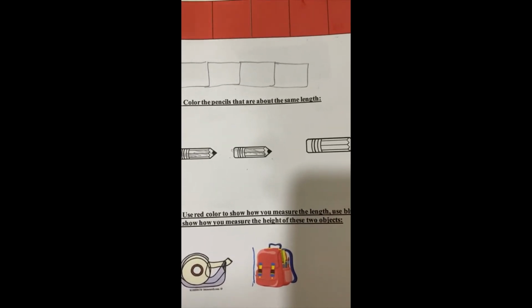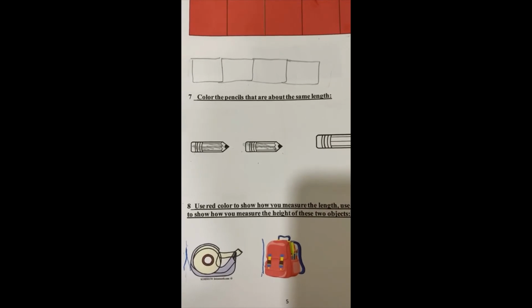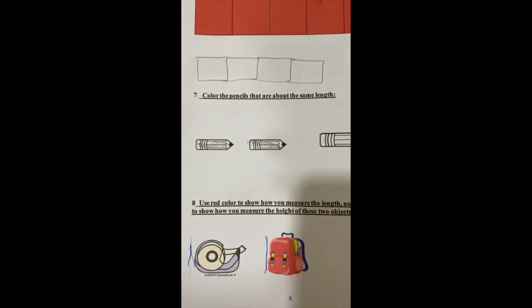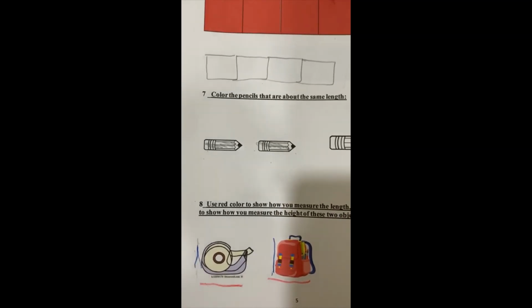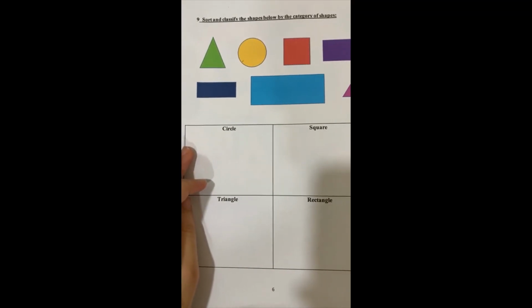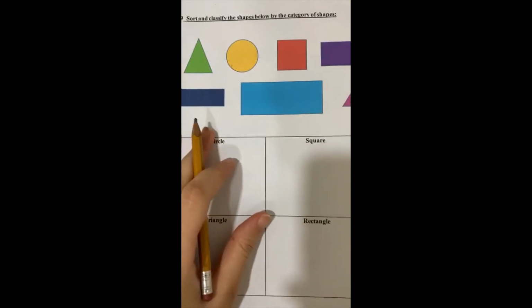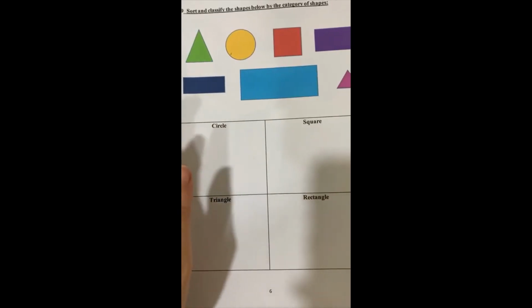And the length, it goes from side to side. We call it length. So we have to use red color to show the length. So this is the length. That goes from side to side. Good job.